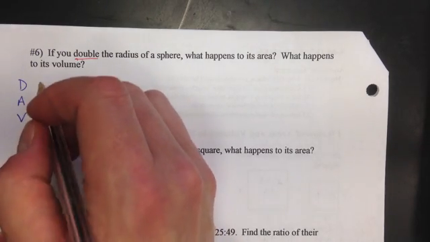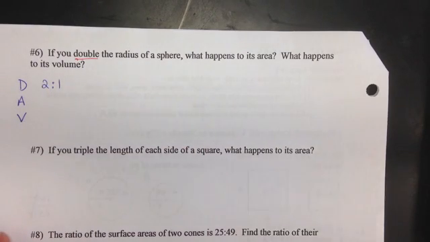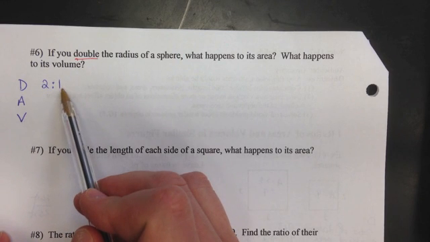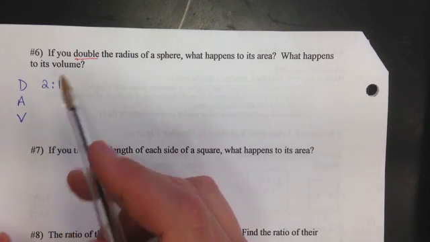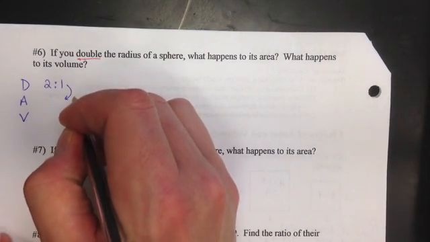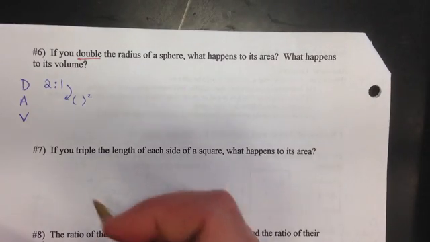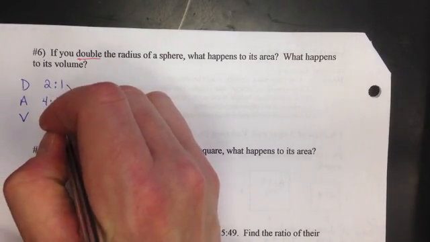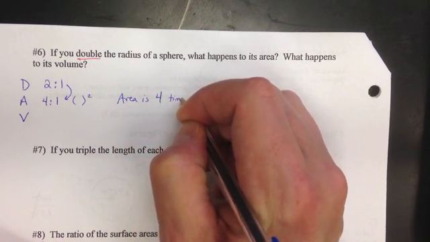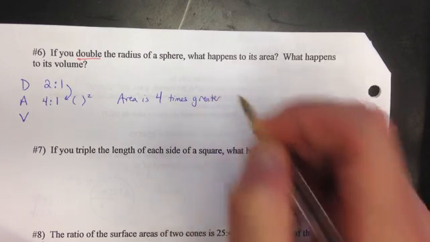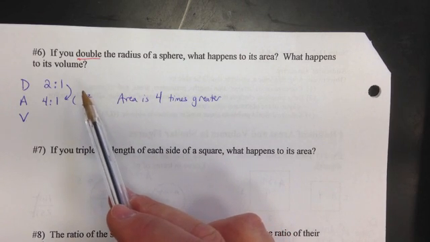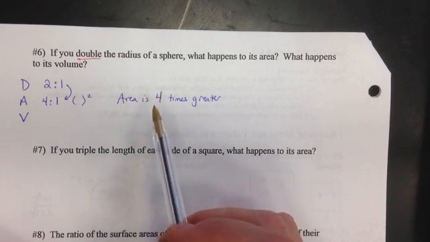So if you double the radius of a sphere, that's actually a 2-to-1 ratio. The first sphere is going to be 2 times the size of the second sphere. That's a 2-to-1 ratio. So for the area, what would happen is we would square both of those numbers, and what that gives us is 4-to-1. So the area is 4 times greater. If you double the radius of the sphere, the area actually increases 4 times. Not 2 times. It doesn't double the area, it quadruples it.